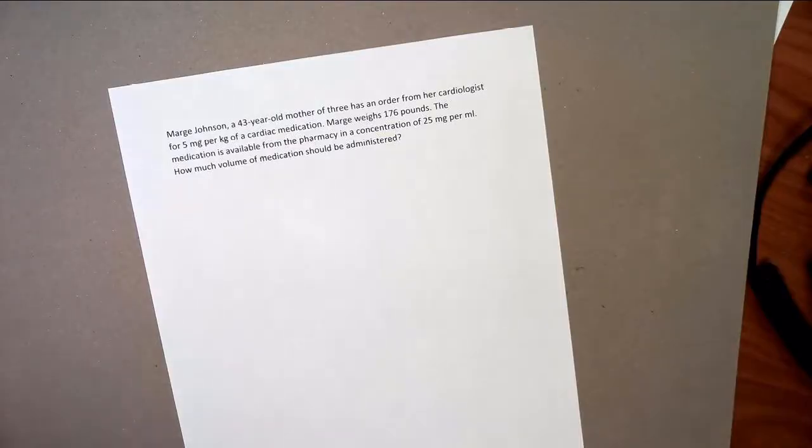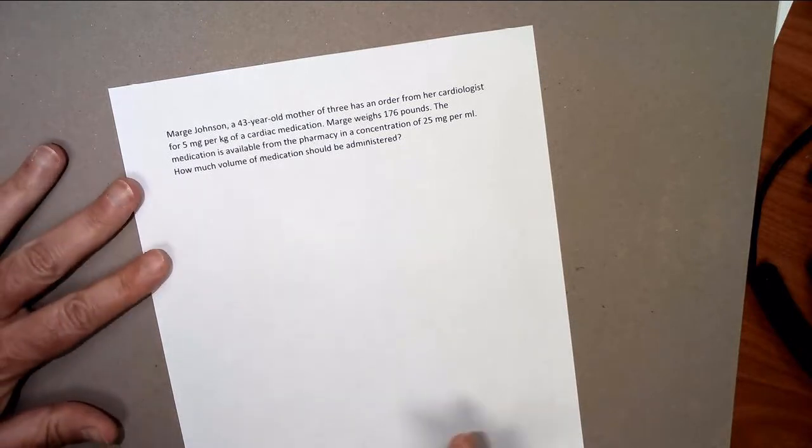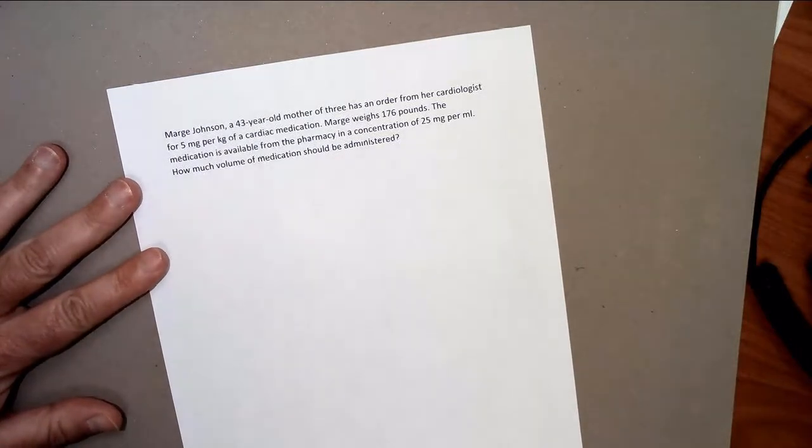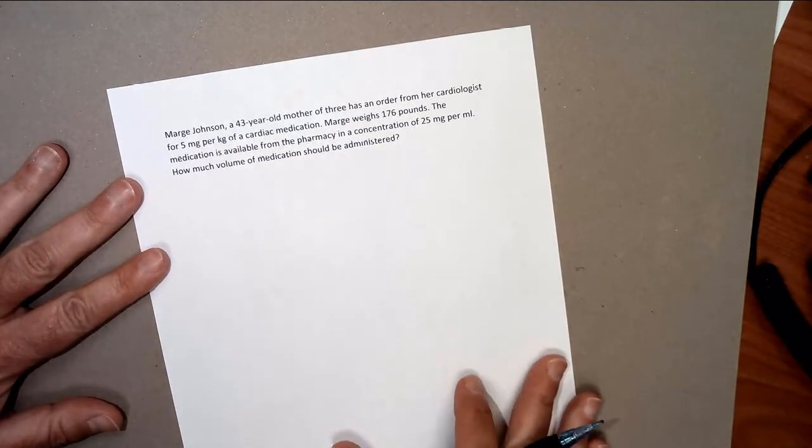We're going to do a drug calculation here that we may encounter at times, and you certainly will see these on your test.